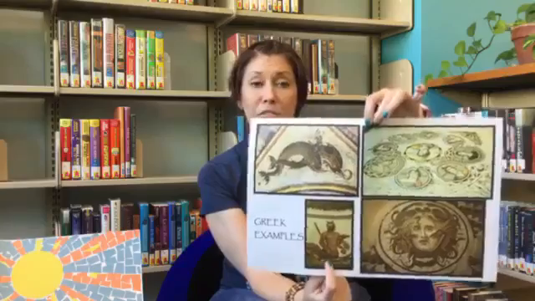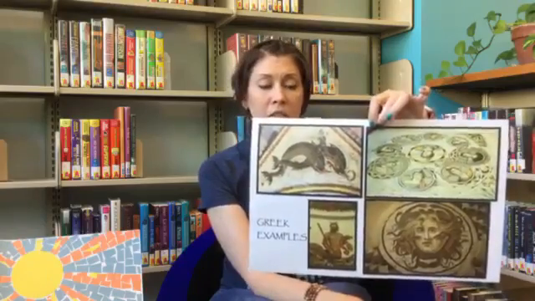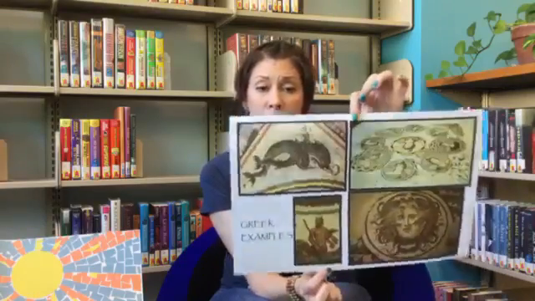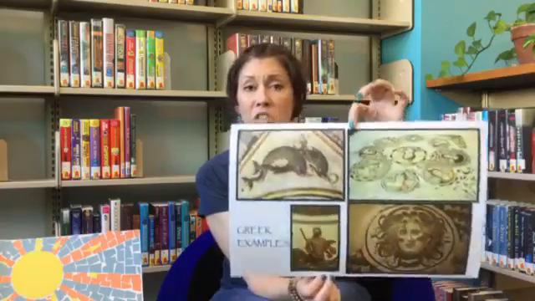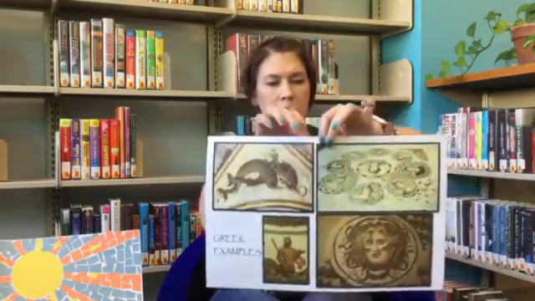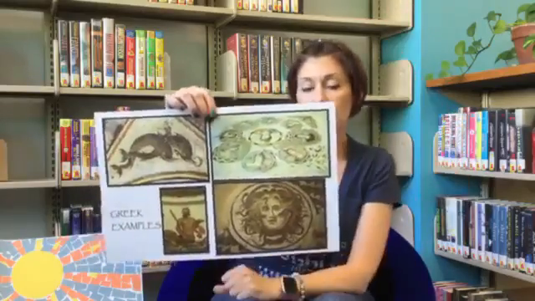Poseidon. Yes, it is Poseidon. In fact, here's another one of Poseidon down here. So a lot of the ones in Greece were actually of their myths, legends, and sea life. Now here's another famous one. Does anyone know who this beautiful woman is here? Beautiful woman with snakes coming out of her head. Do you know who she is? Yes, it's Medusa. Excellent, excellent.